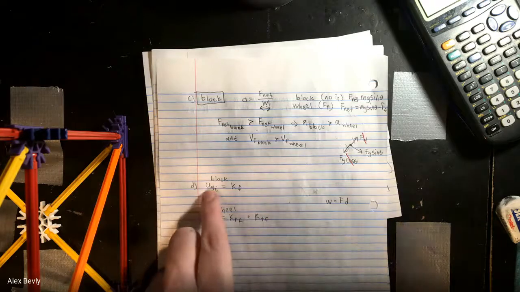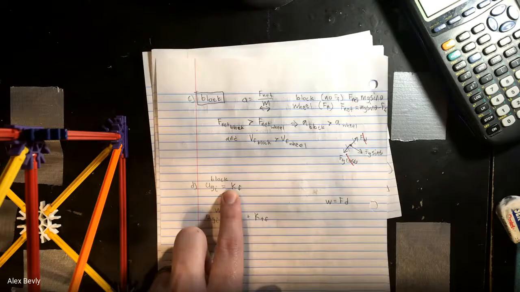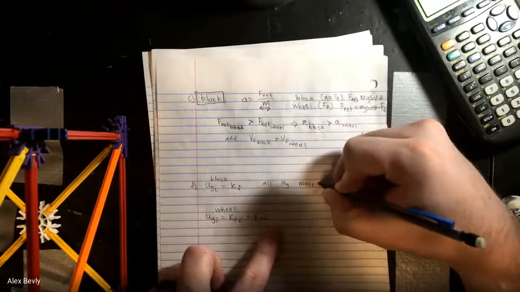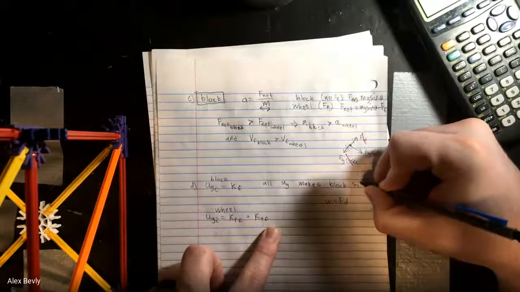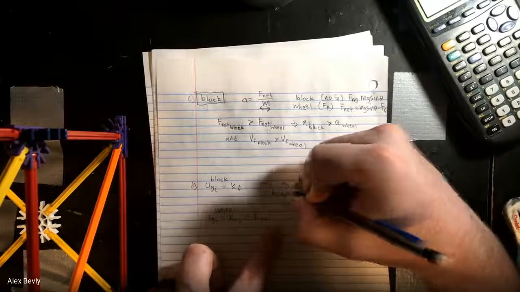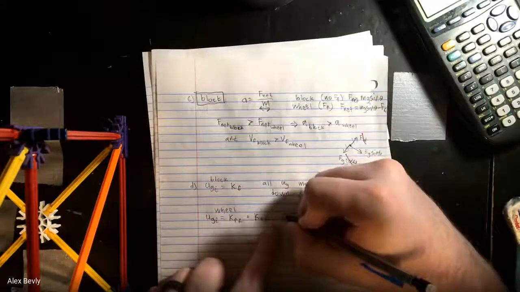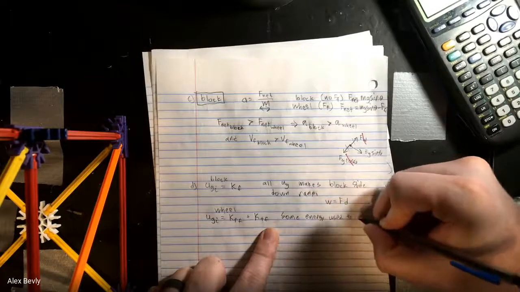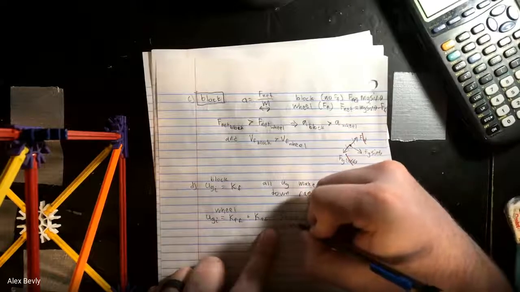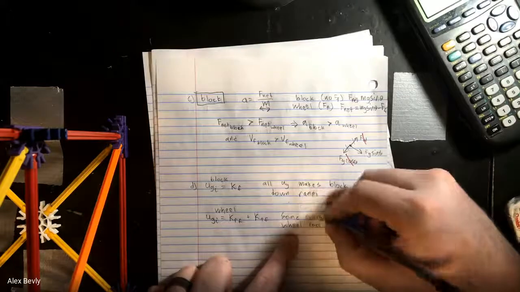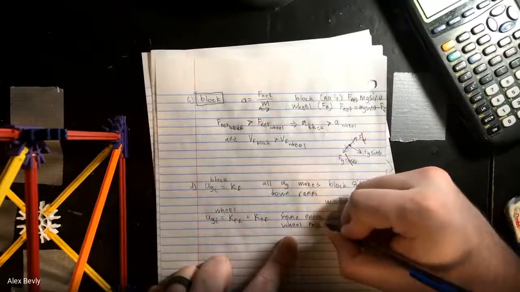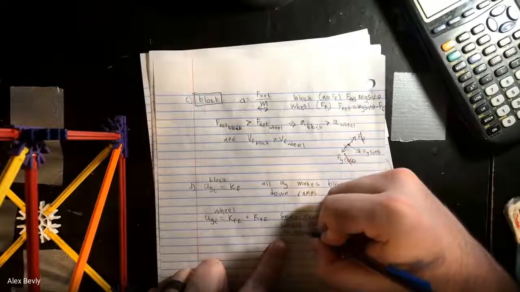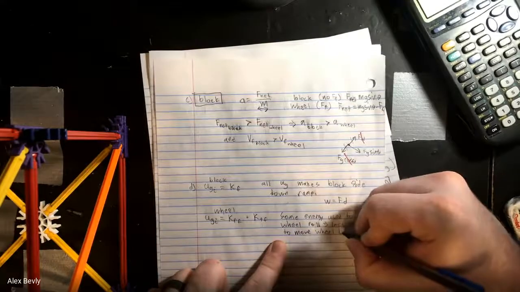All right, so the block, all of the energy is going to making it go sideways, right? All the gravitational potential energy makes the block slide down the ramp. But here, some energy is used to make the wheel roll, so therefore less energy to move the wheel down the ramp.